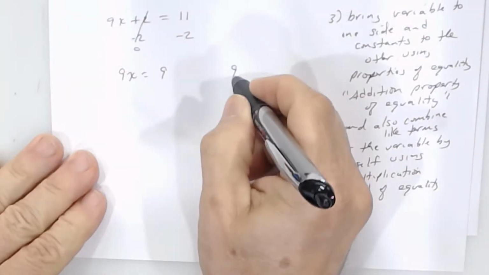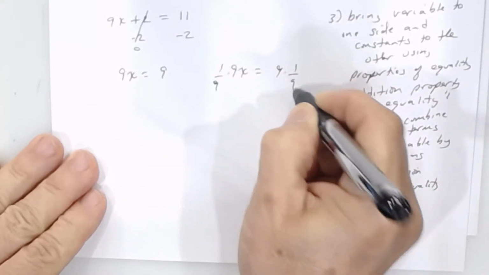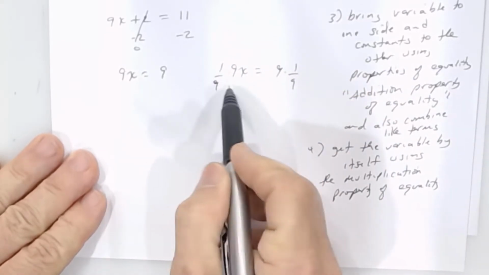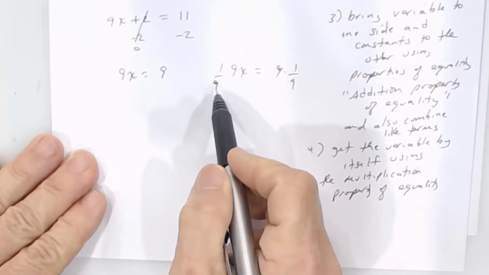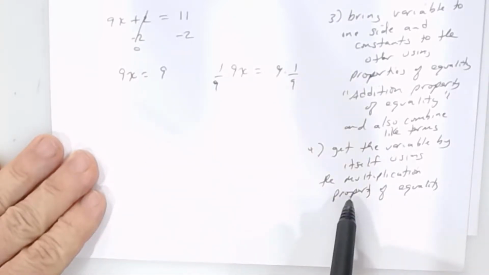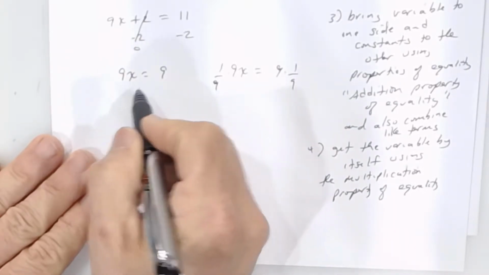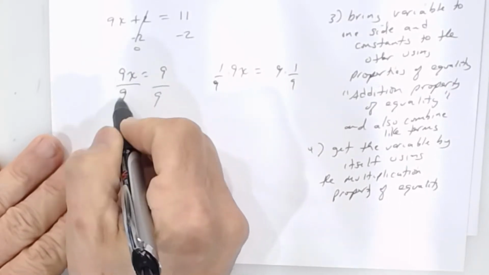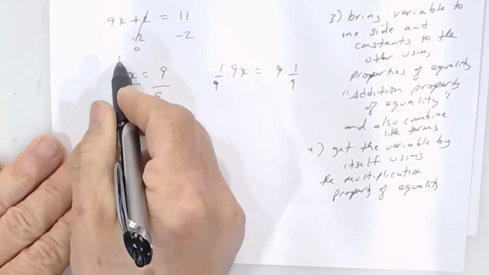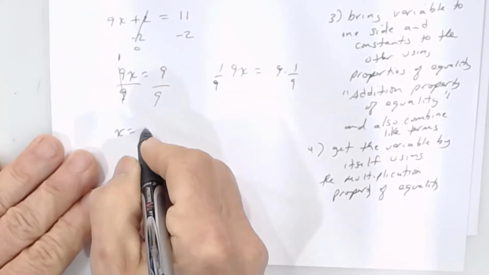Okay, look. Isn't that the same thing as dividing by 9? Is multiplying by 1/9 the same thing as dividing by 9? Yeah, so it's called the multiplication property of equality. There is no division property of equality. There's only multiplication. So you divide by 9. 9 divided by 9 is what? 1. 1 times x is, that's a 1 right here. So what is x equal to?